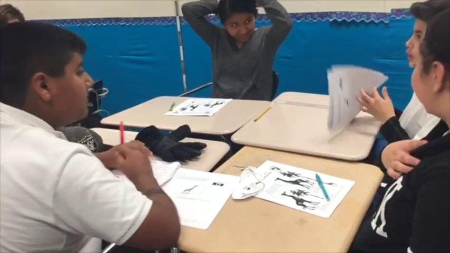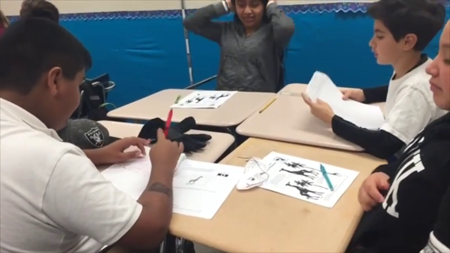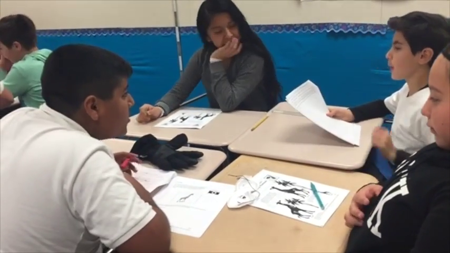And then it says, how does the distance from an object compare to the height of the image? So if something was more far away, then the scope would probably be smaller, or the height. So can we please listen to everybody's ideas, please?